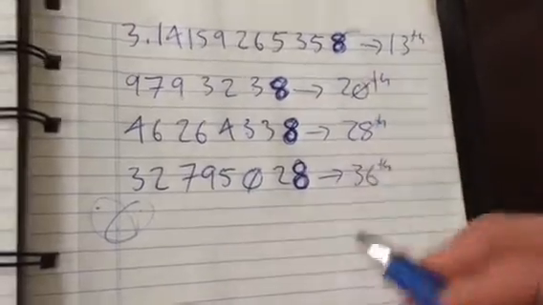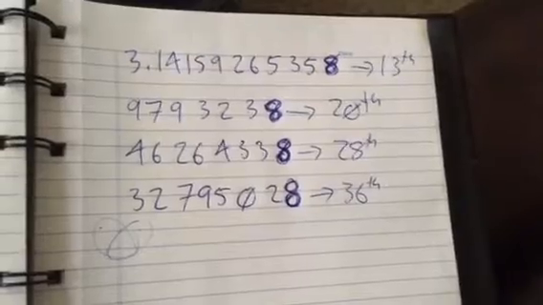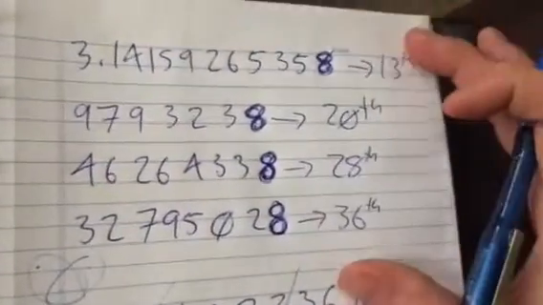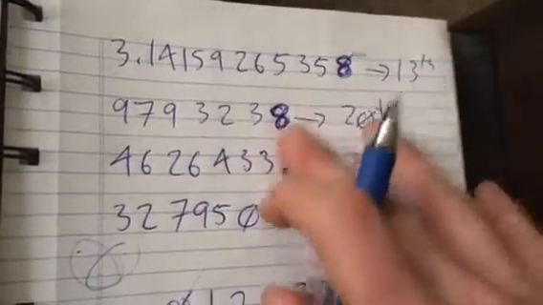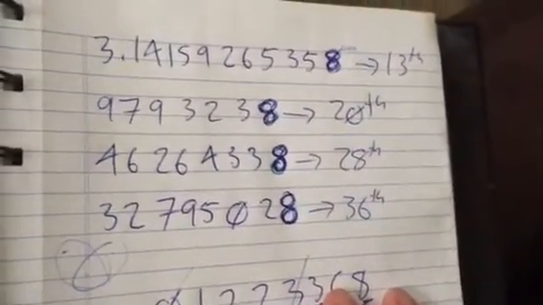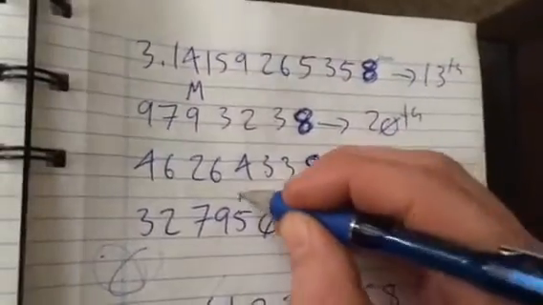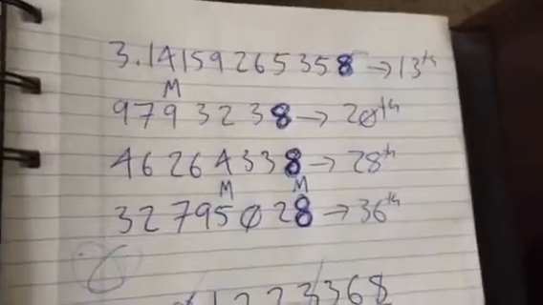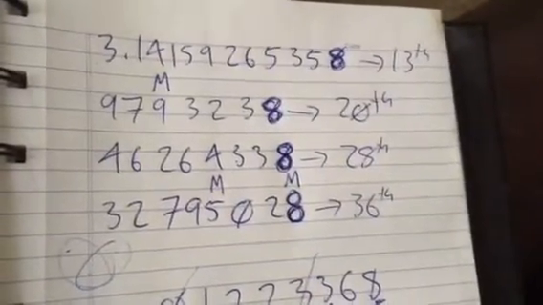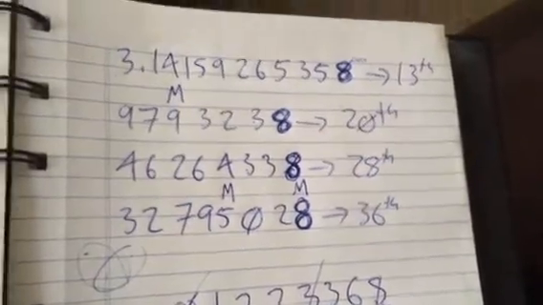What do I make of all this? Yeah, I don't know. This isn't telling me anything right now. And we show up on the M here, and we show up on the M here, and we show up on the M here. Center. The 76, whatever you want to call it. Which is the 13th thing.